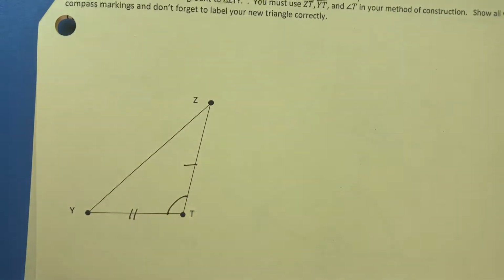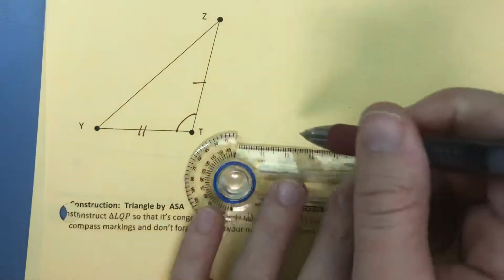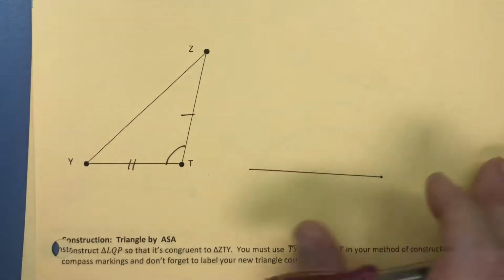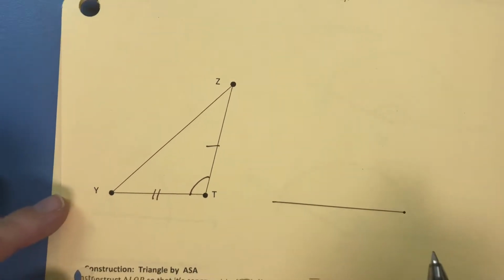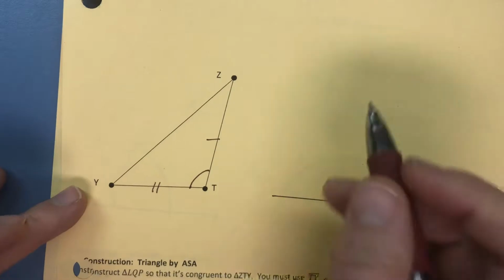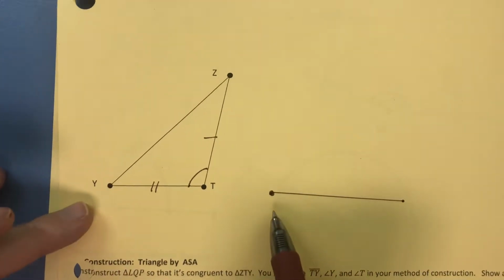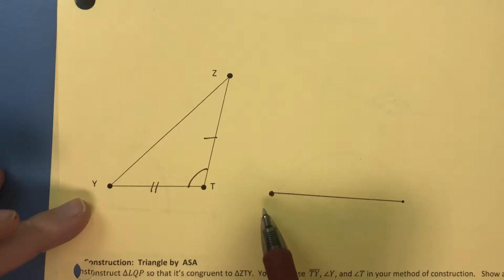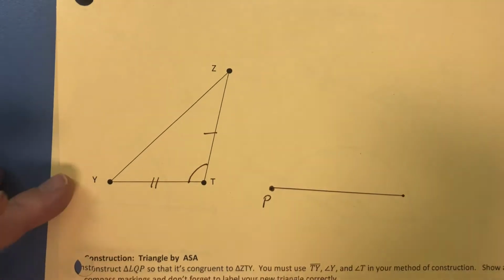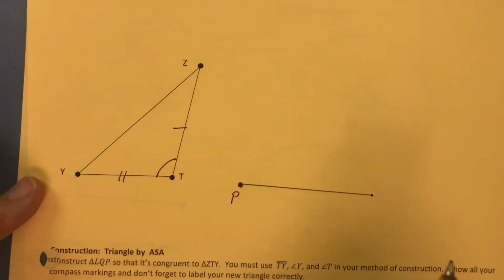I pretty much start these off all the same way with laying down a line segment. So I'm gonna lay down my segment. It doesn't matter which point I put down first, just so I don't space this poorly. I'm gonna put this vertex down. And instead of Y, it's gonna be point P, because our triangles have to be congruent. P and Y are in the same position.